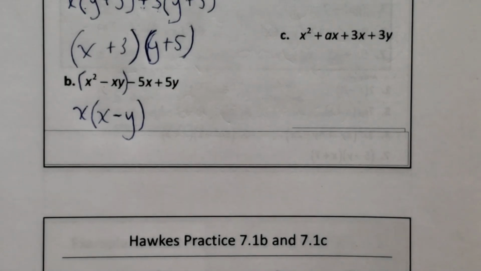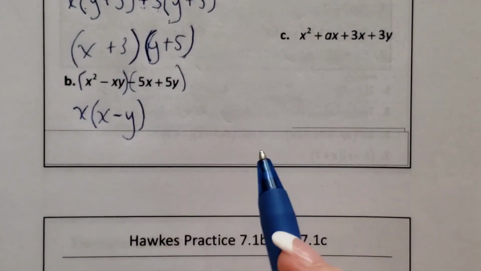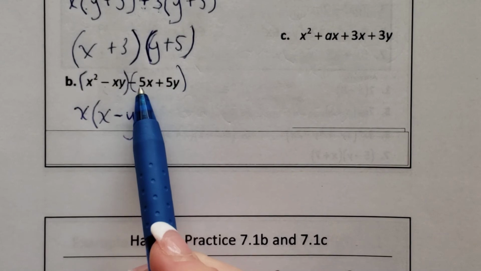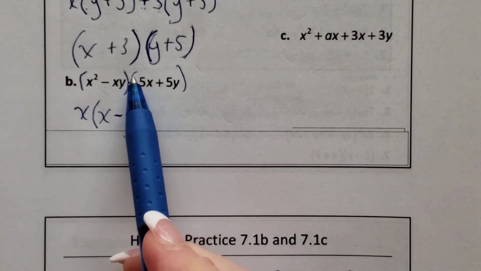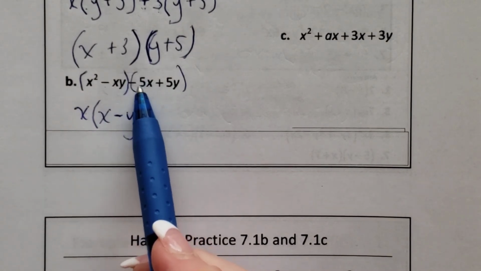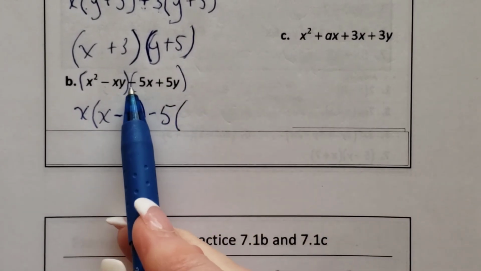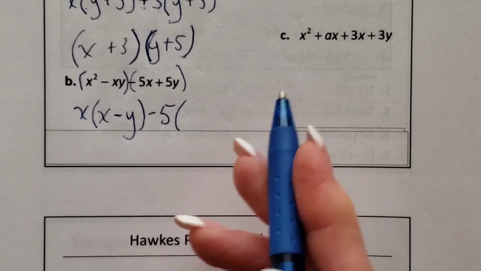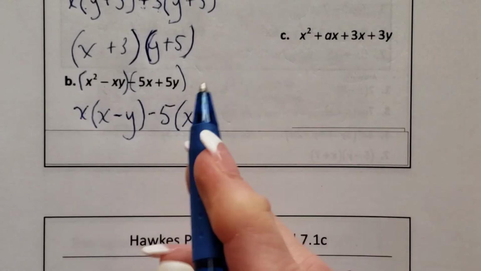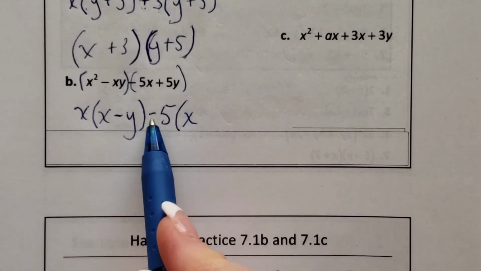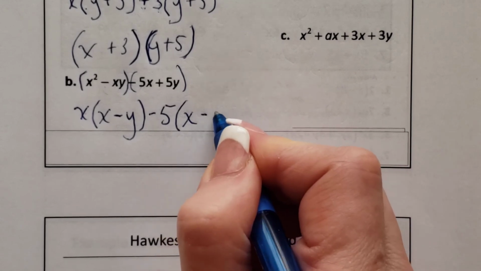All right, let's look at our next 2 terms. What do these have in common? Well, I'm going to pull out that negative 5 right there. I'm going to divide both of my terms by negative 5. Negative 5x divided by negative 5 is positive x. And positive 5y divided by negative 5 is negative y.